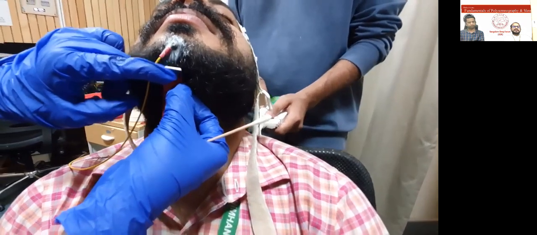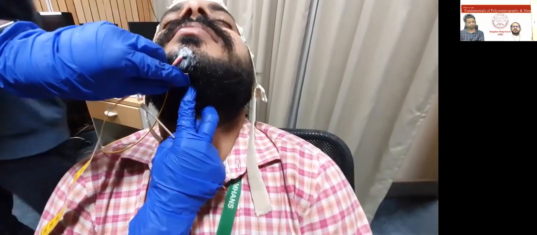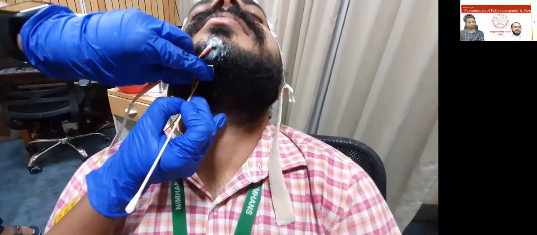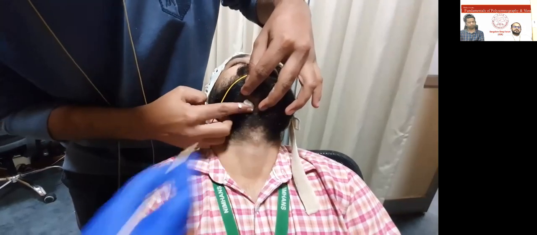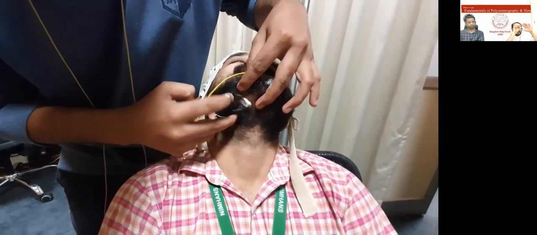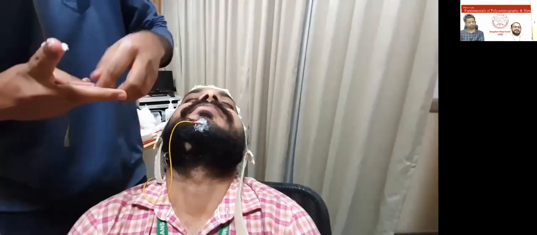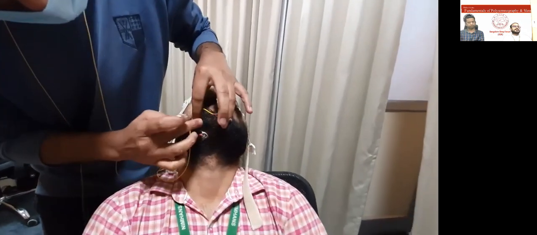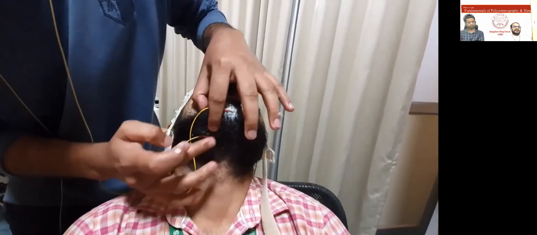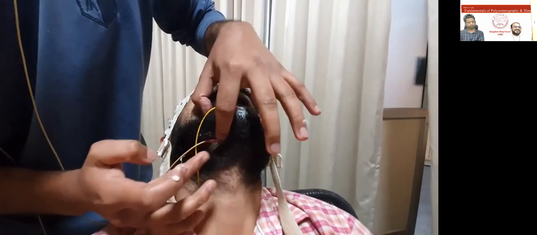Now he will be placing the extra substitute electrodes in case we lose one. Beards are slightly moved and it's neatly tucked in, and cover it up with the rest of the beard hair.